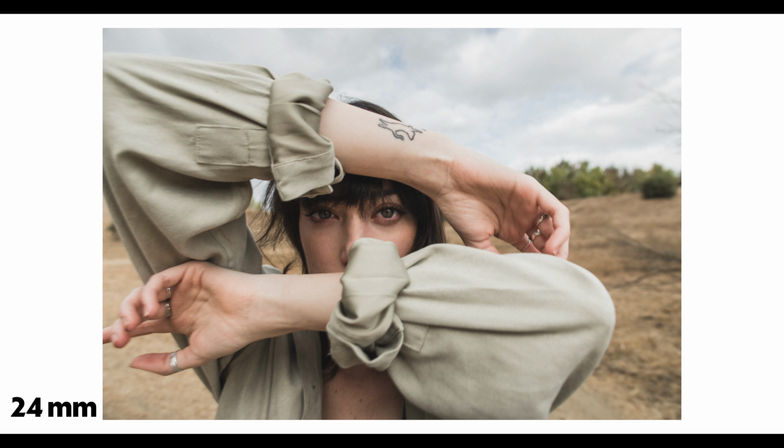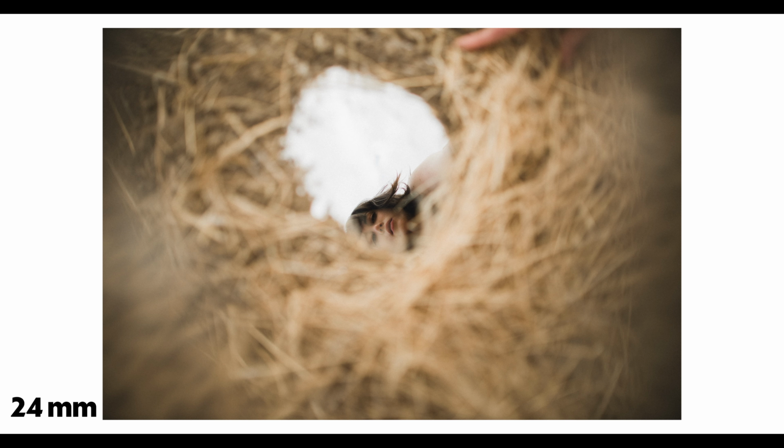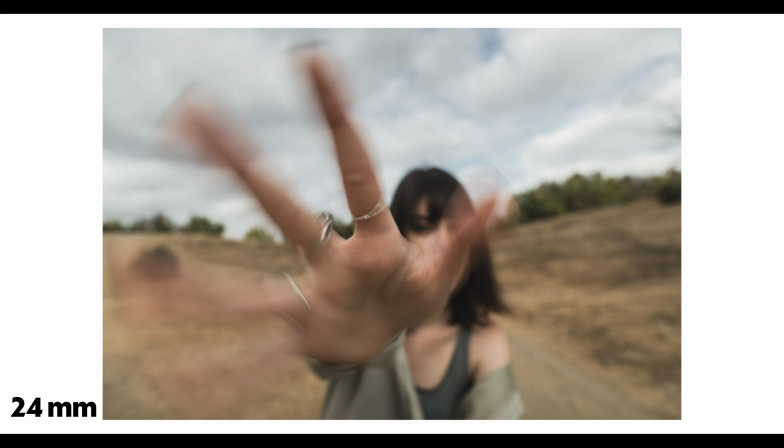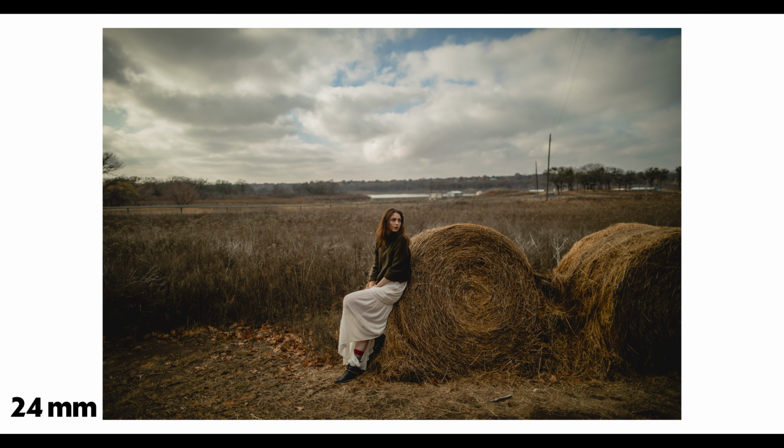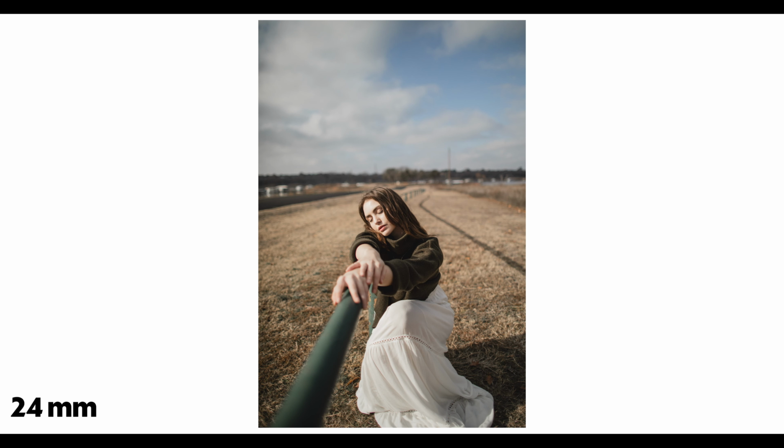This being a wider lens, there's not as much compression. So even though you're shooting at 1.4, the background's not going to be as blurry as it would be on the 50mm at 1.4. So if you're doing environmental portraits, of which I have many examples, the 24 is an amazing lens to use because you can capture your subject and the background really beautifully. And there's a nice blur, but it's not going to just completely destroy the background. You'll still be able to understand where your subject is and how they fit into their environment.